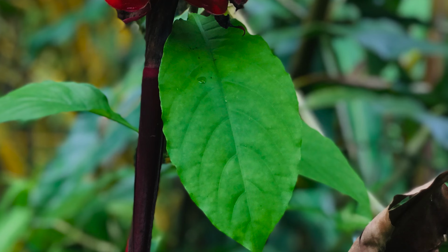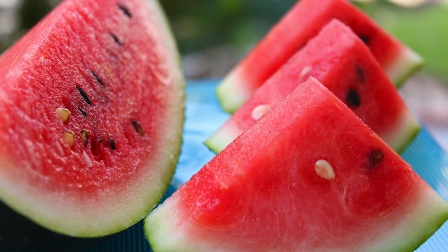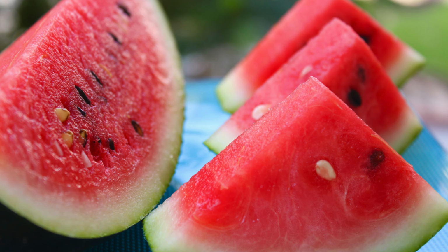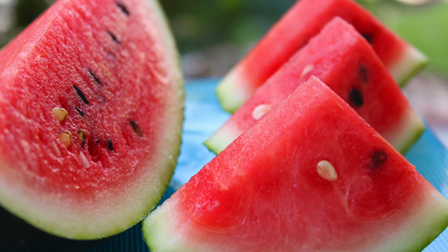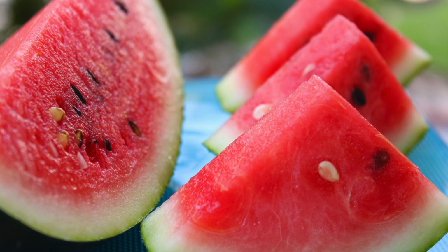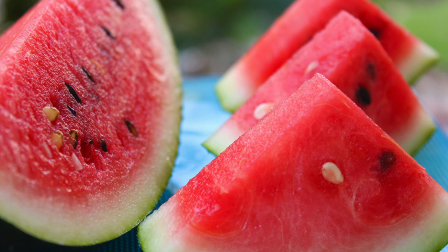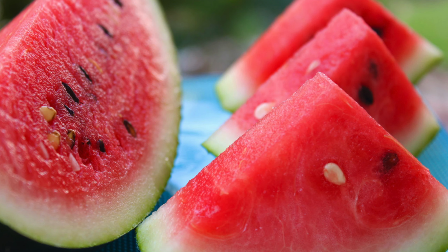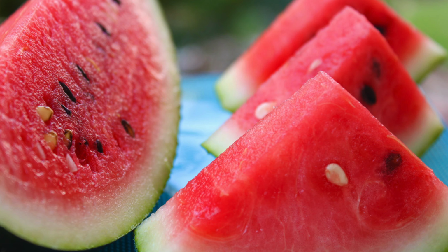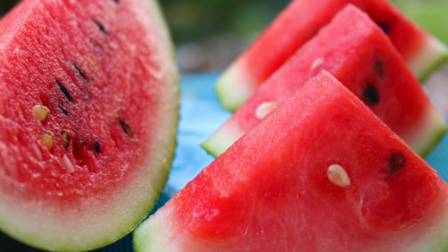In angiosperms, the seeds are enclosed within a protective structure called a fruit. That's right, fruit aren't just delicious snacks, they're also key to the success of many plants. Think about it. When you eat a fruit, you're actually helping the plant to spread its seeds. The seeds pass through your digestive system and are deposited somewhere else, where they can grow into new plants.